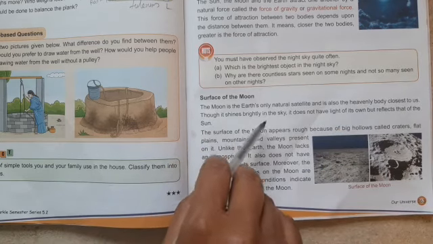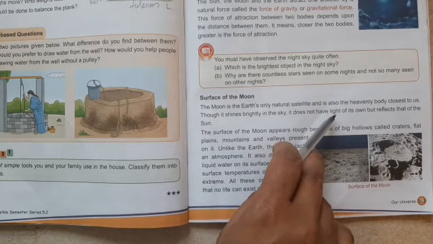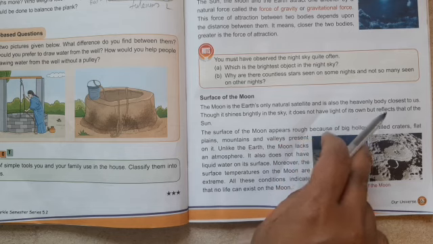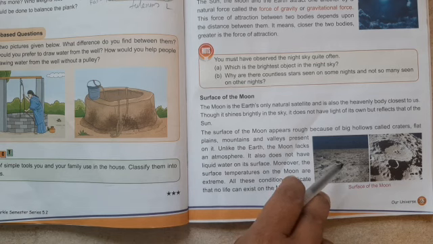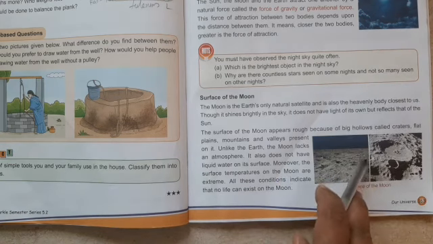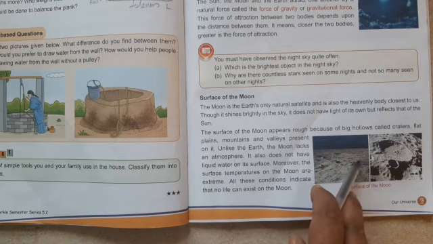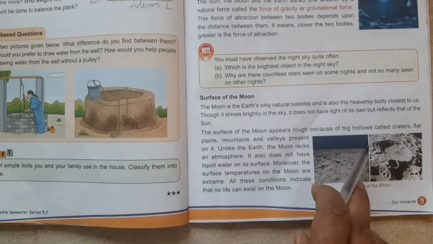Though it shines bright in the sky, it does not have light of its own but reflects that of the sun.